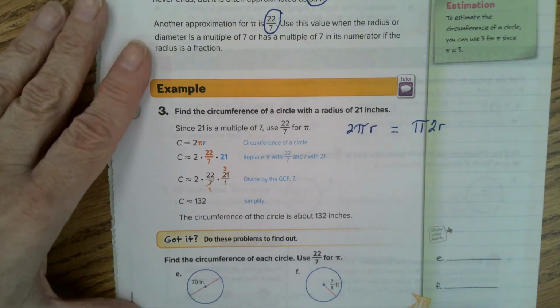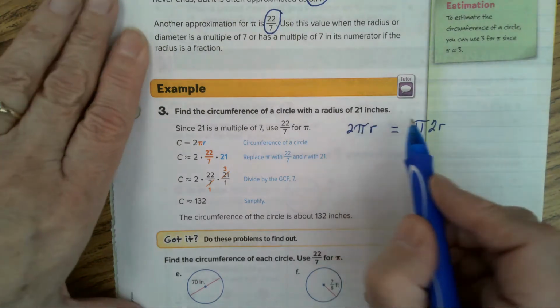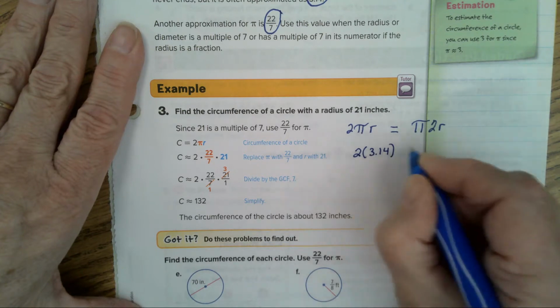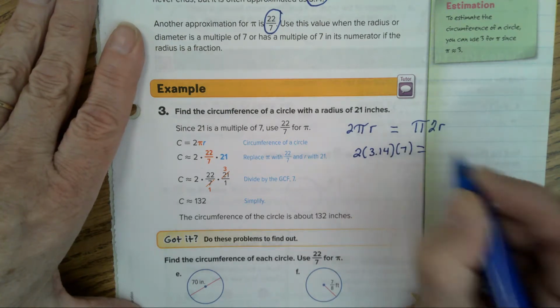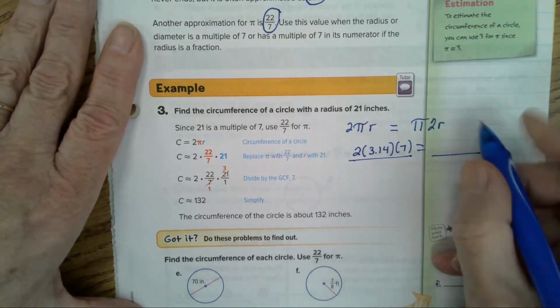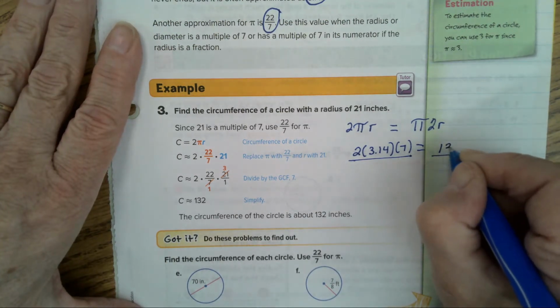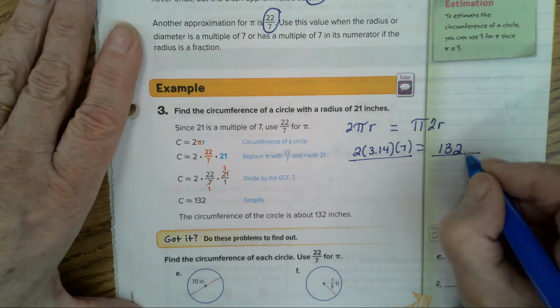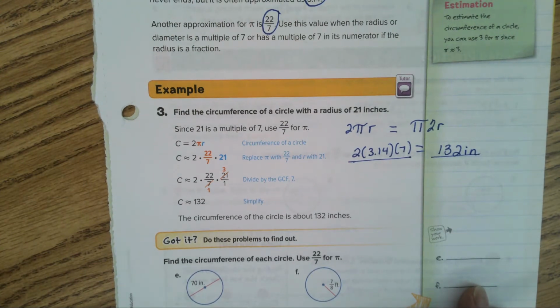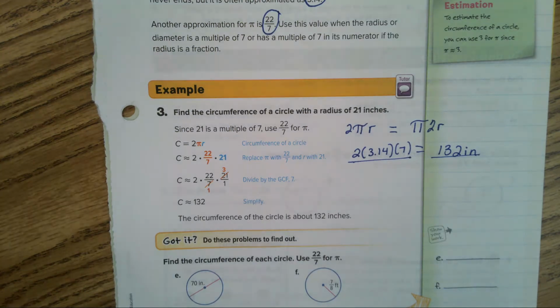All right, so 21 inches. You could take 2 times 3.14 times 7. Yes, you have to write all of that down, and then in your calculator, you would type in the answer, and it's going to be 132 inches. Circumference is not squared because circumference is a straight line. Do you understand? You only square the areas. You put that little 2 at the end when you're dealing with area. We'll do that later. Any questions?